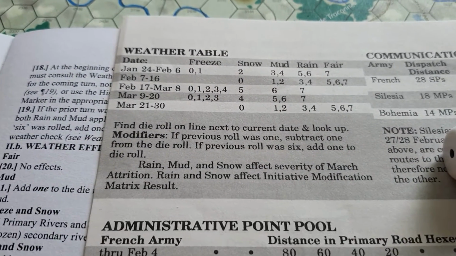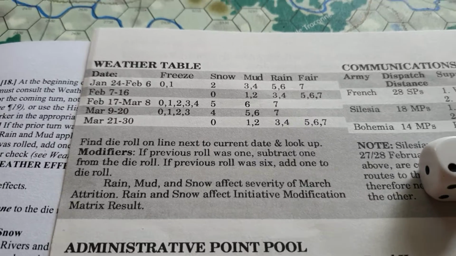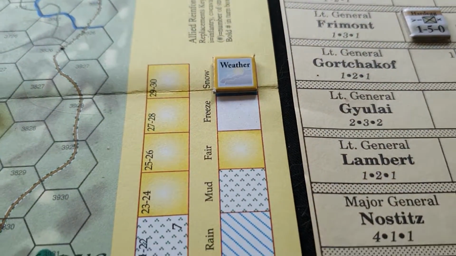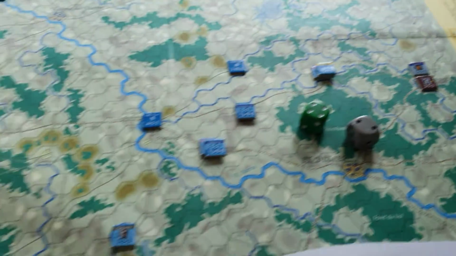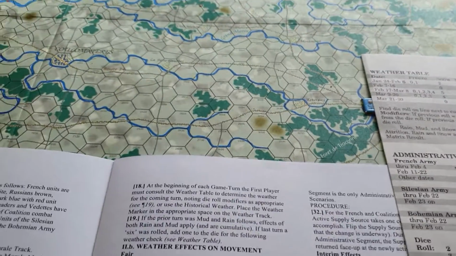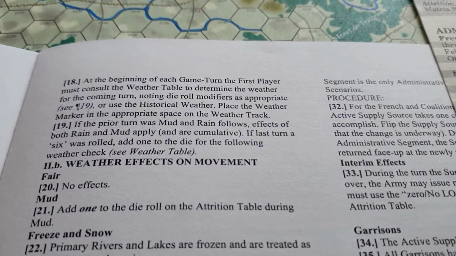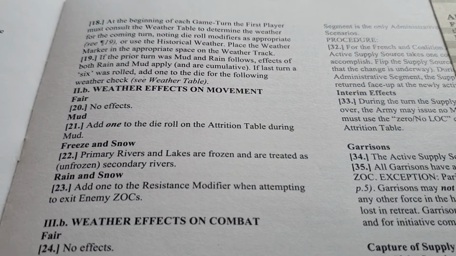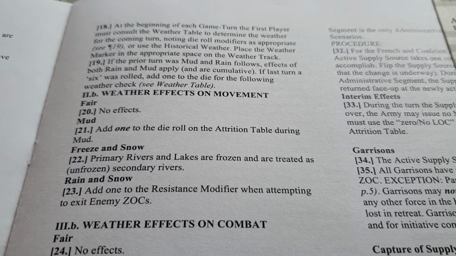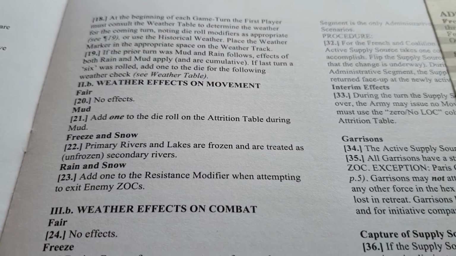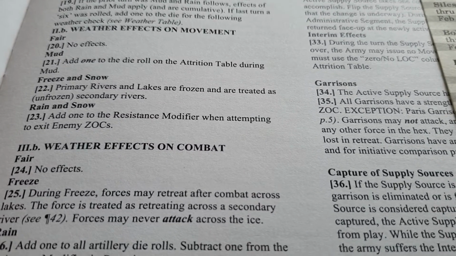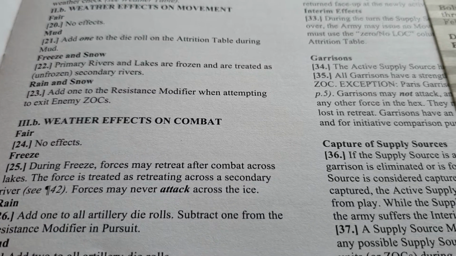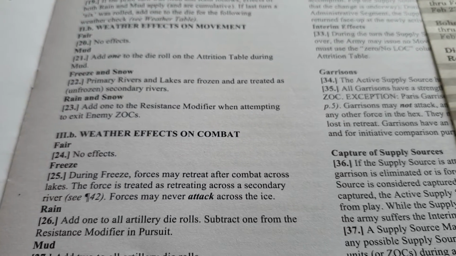Once you've decided that, you can mark it as being snow on the track at the side here. Now in the rule book for the scenario, you can see the effects on movement of different types of weather. They have effects on movement, and they have effects on combat. I won't actually read off all these tables. I think we can work it out ourselves.